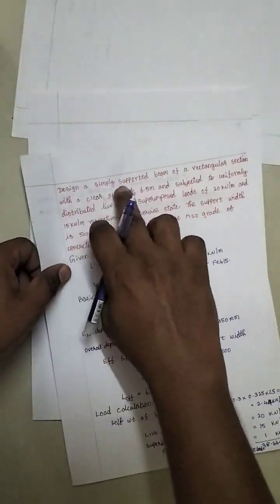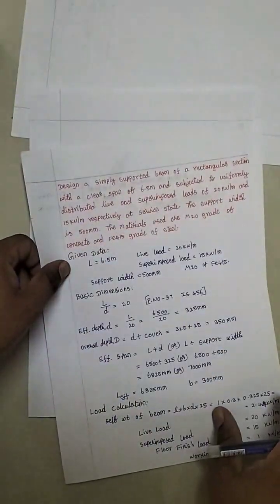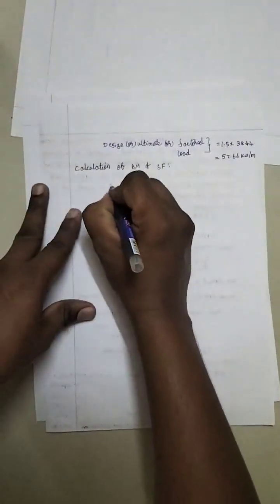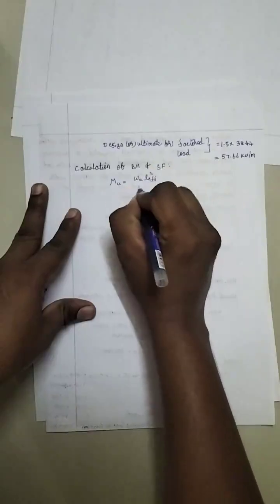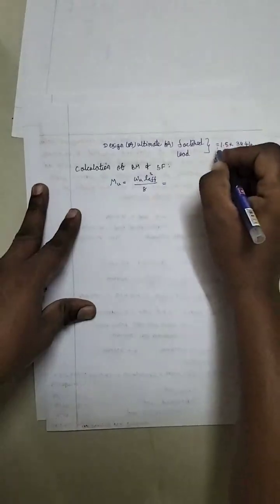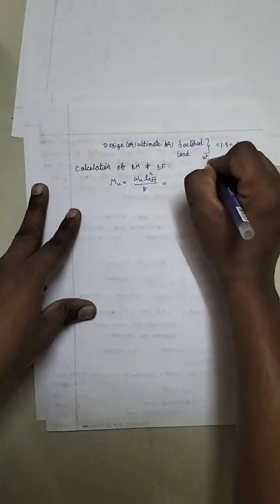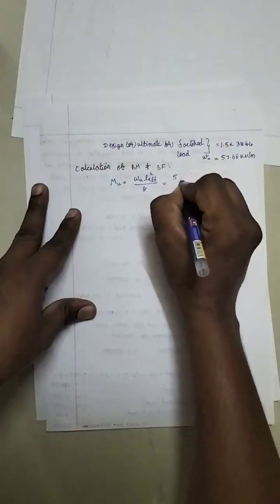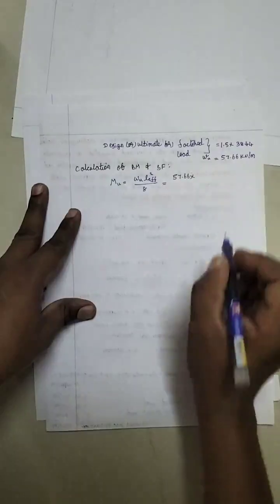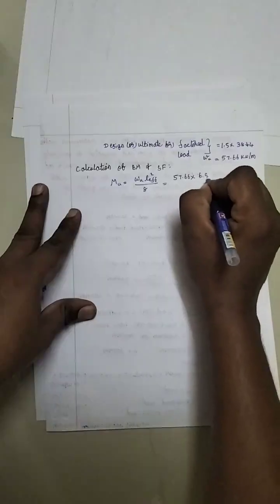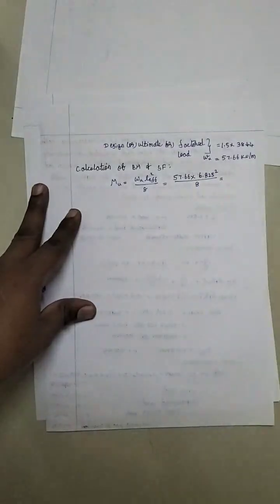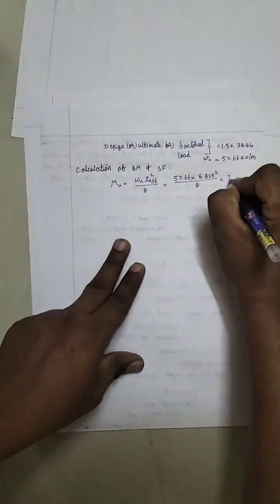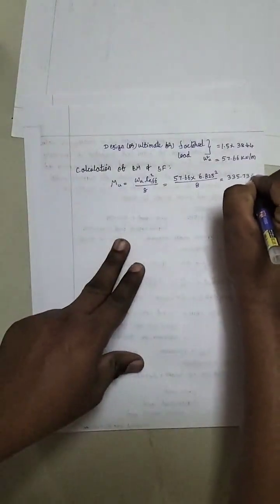So the next step is we need to calculate the bending moment and shear force. Since the given beam is simply supported, we can calculate the bending moment using the formula WL square by 8. So Mu equal to Wu L effective square divided by 8, where W is your ultimate load, so we use the notation Wu. Here the value is 57.66 into 6.825 square divided by 8, and the value we get is 335.73 kilonewton meter.